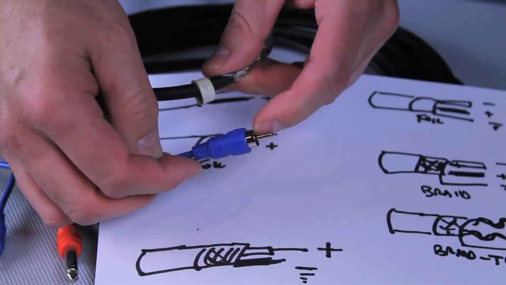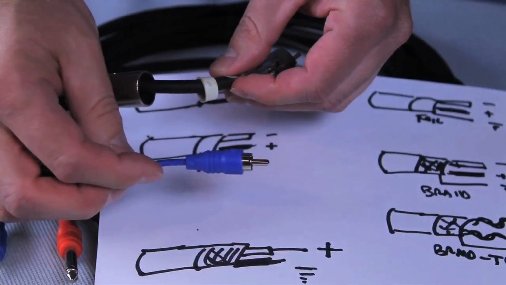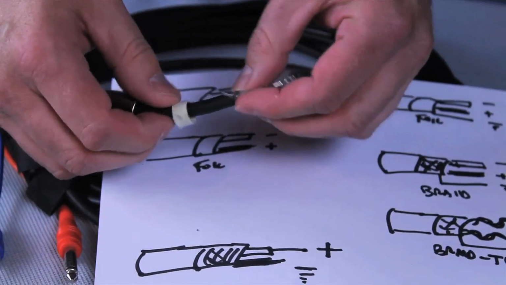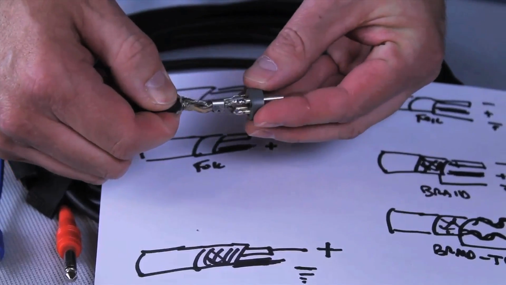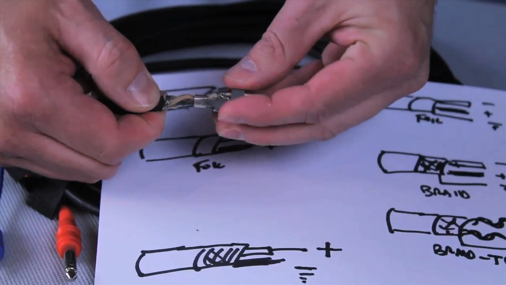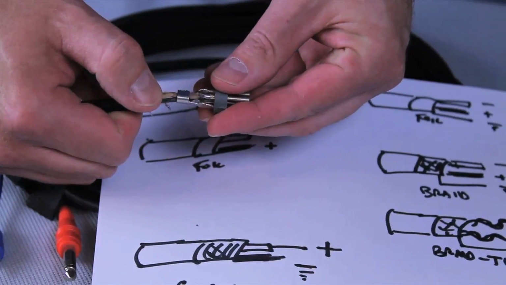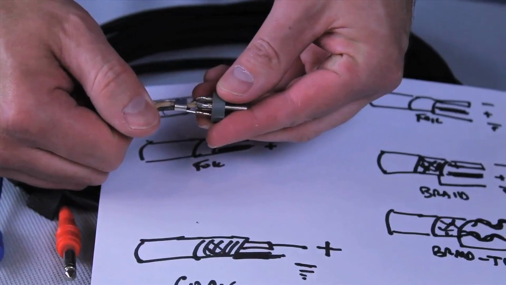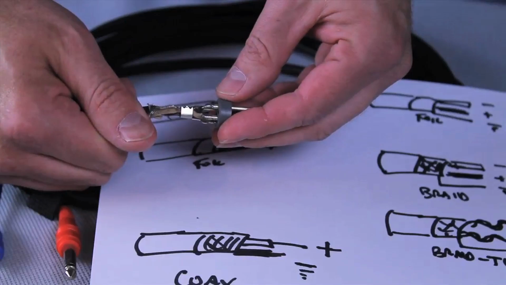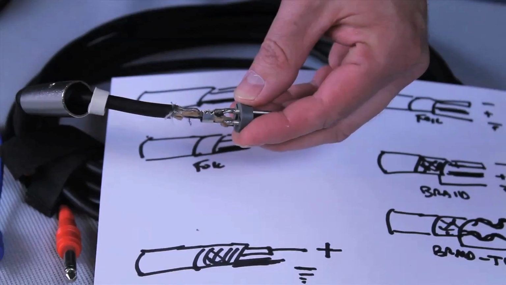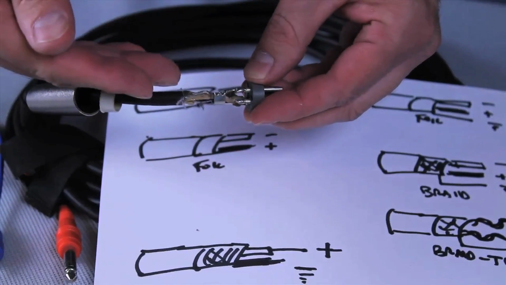And the rubber jackets help protect them from each other. The reason that it's braided is when you have wire that is wrapped around each other or twisted, it rejects RF or radio frequency and hum more than any other kind of wire that you can put together.